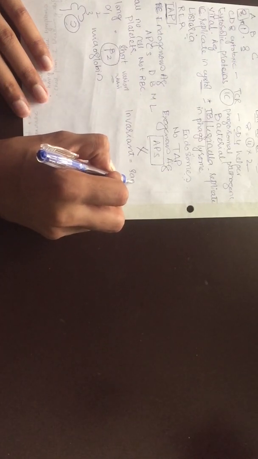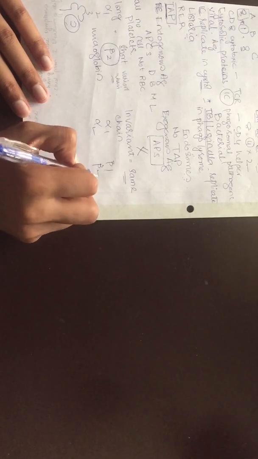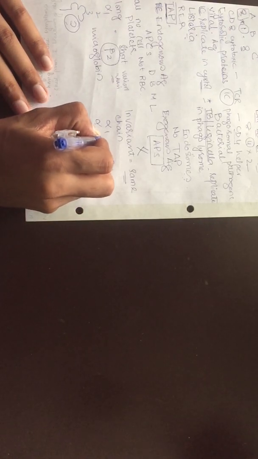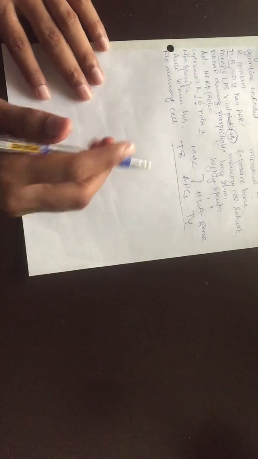Invariant means no variation, same chain, same in length, like alpha 1, alpha 2, beta 1 and beta 2 equal. Next, we have discussed almost all the differentiating features of these two, MHC1 and MHC2. So now we discuss the pathway.